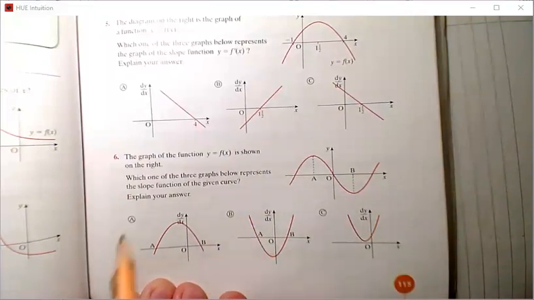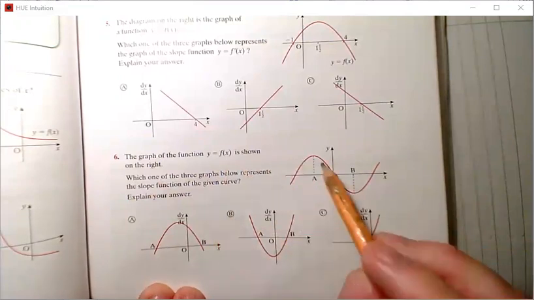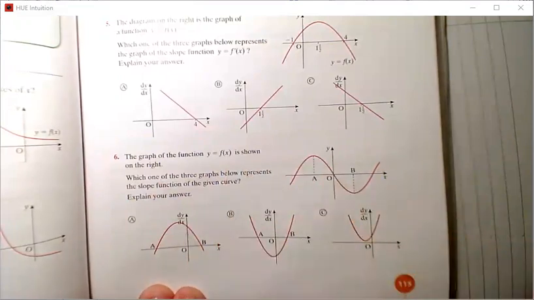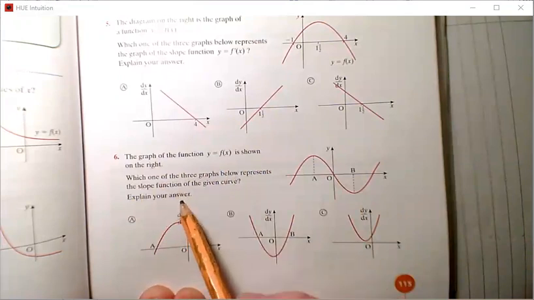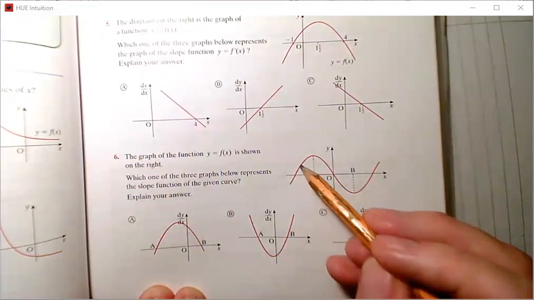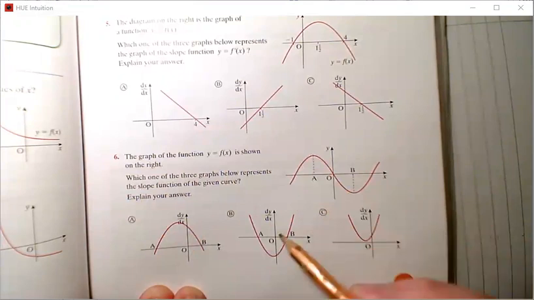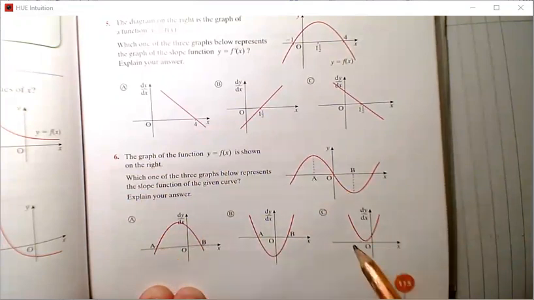So, short video. The graph of this function is shown on the right. That's a cubic function by the looks of it, and it's got 3 quadratics here. One of them represents the slope function. Which one? Explain your answer. So up as far as the point A, you've got positive slopes, and then at the point A, your slope is 0. Now that's true here and here. Slope is 0, and it's true here and here. Here, we don't have anywhere where the slope is equal to 0. So it couldn't be C.